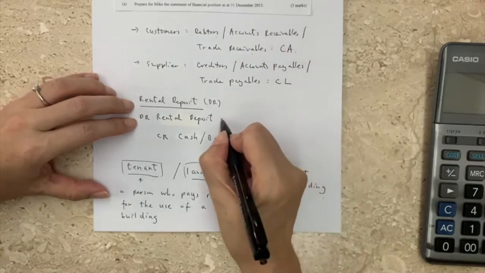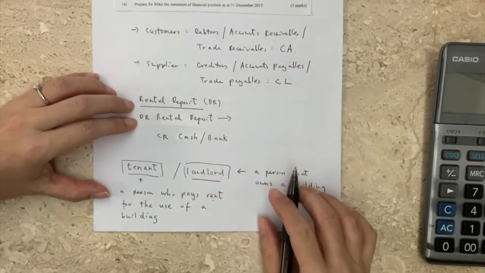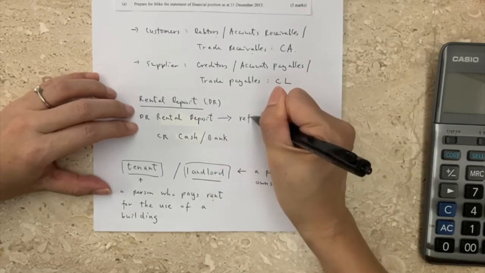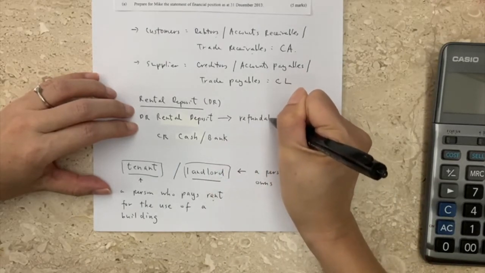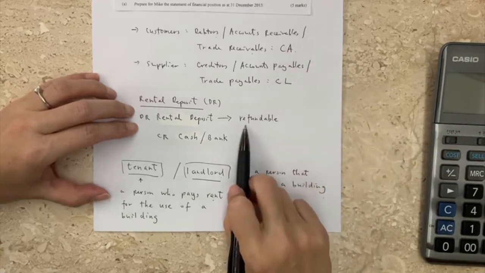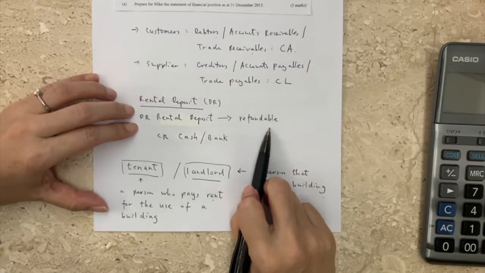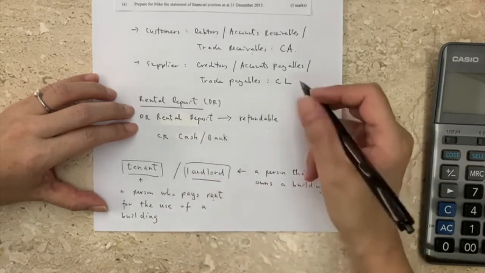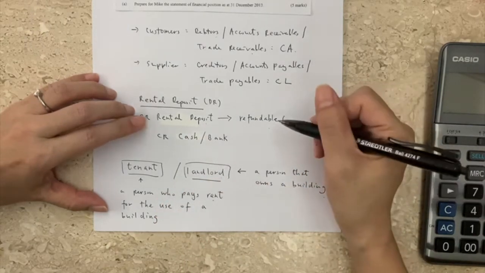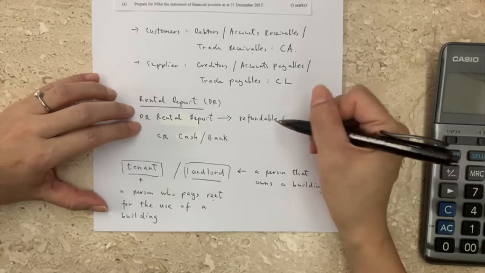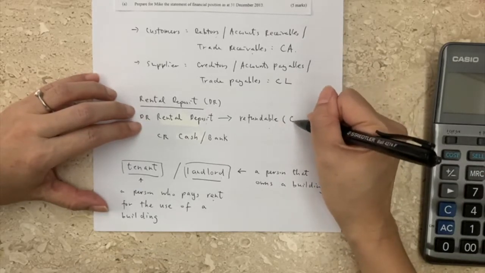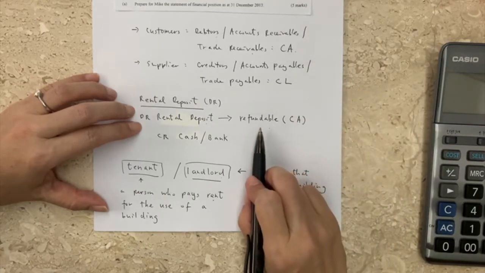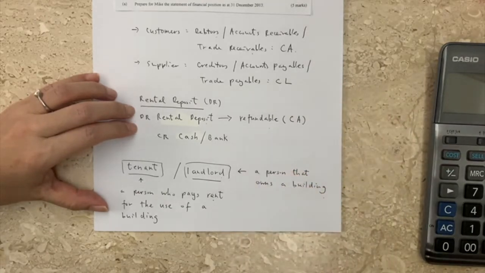But however, what about this rental deposit? Since this rental deposit is refundable, that means if we are not going to use the building, we can get back this rental deposit from the landlord. Therefore, this rental deposit, since it is refundable, will be a kind of current asset instead of an expense in the income statement.